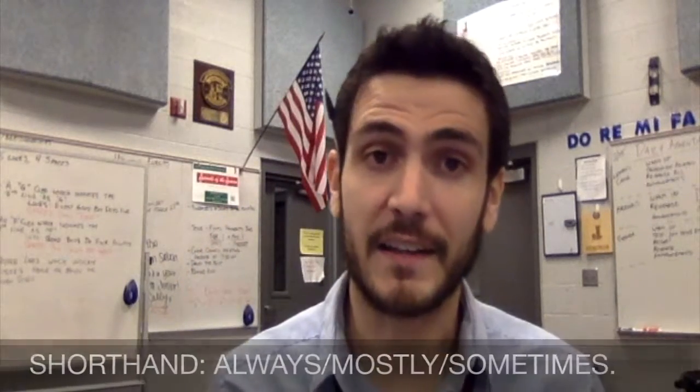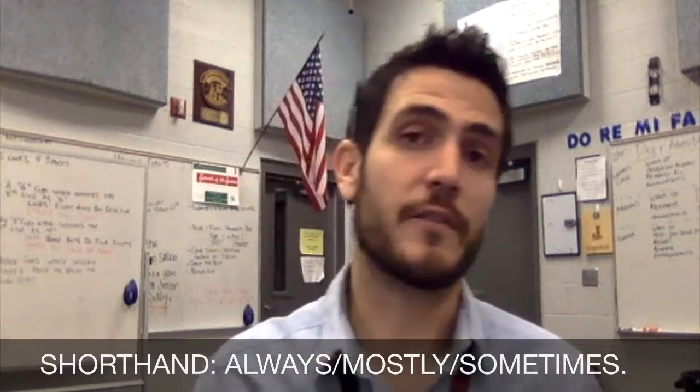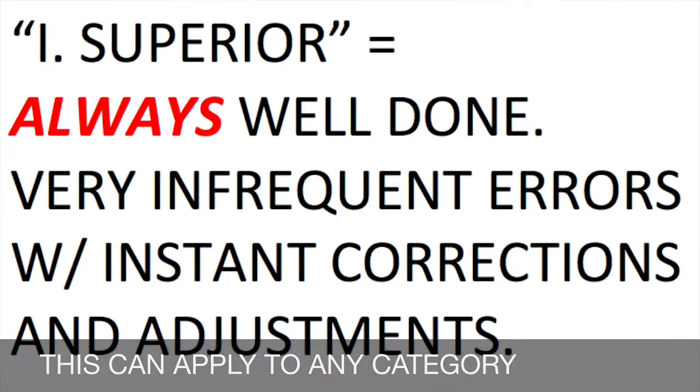That's a lot of words to describe these different scores, so here is a shorthand you can rely on. If your tone quality was always good, with very infrequent errors, that's going to be superior. Same thing goes for any of the categories. If your balance blend was always balanced, always well blended, that's superior. We'll talk in a different video about what all of these categories mean specifically, but that's what a 1 would be. It's always.